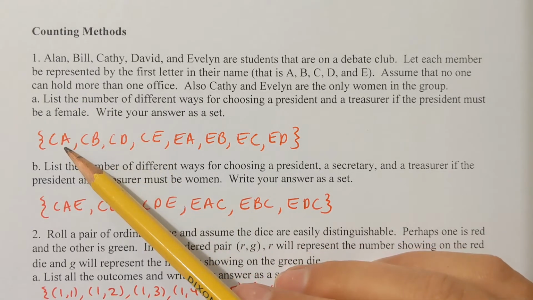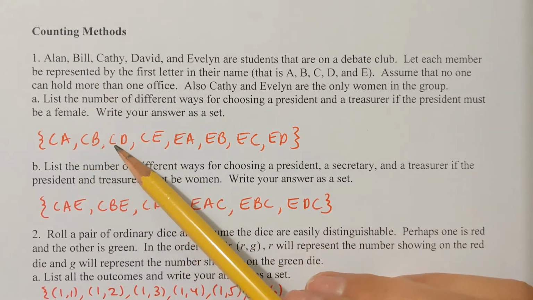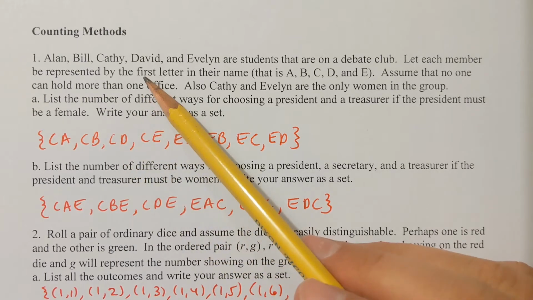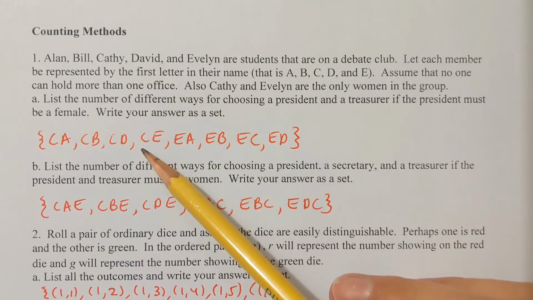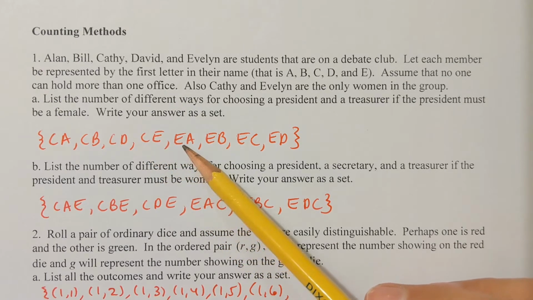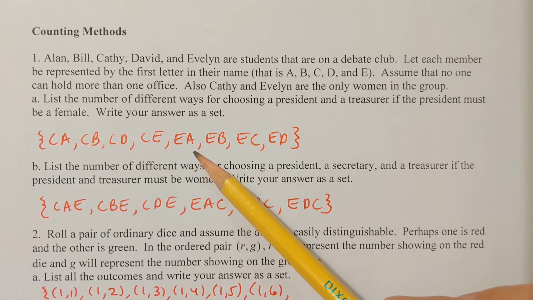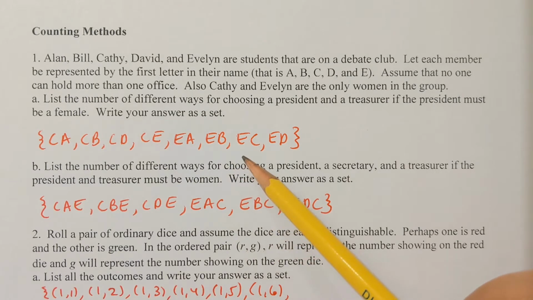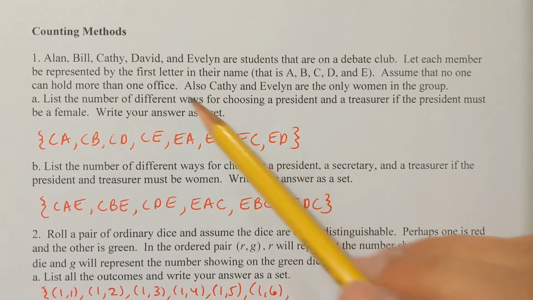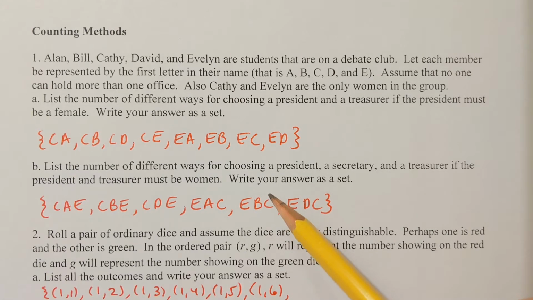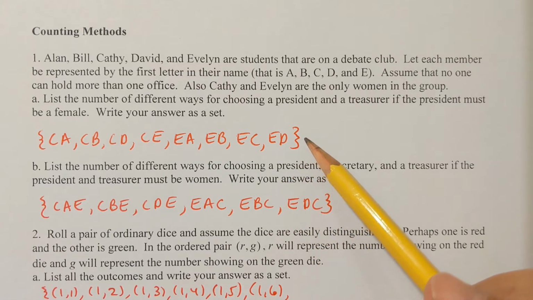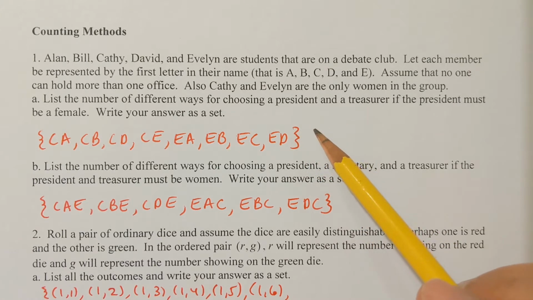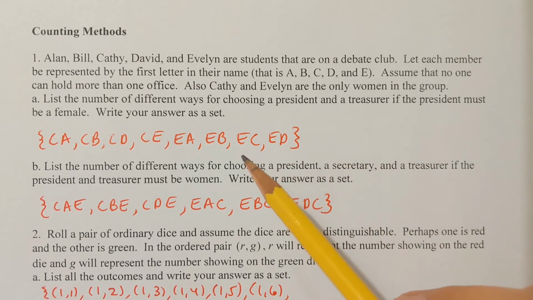Kathy and Alan, Kathy and Bill, Kathy and David, Kathy and Evelyn, or Evelyn could be the president, and so it could be Evelyn and Alan, Evelyn and Bill, Evelyn and Kathy, Evelyn and David. Okay, so that'd be it for choosing a president and a treasurer if the president must be a female.